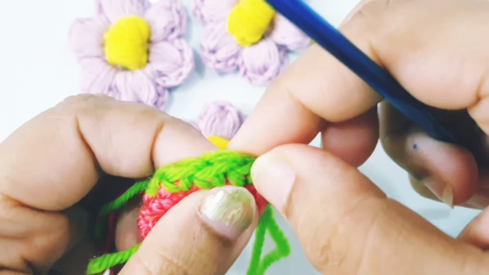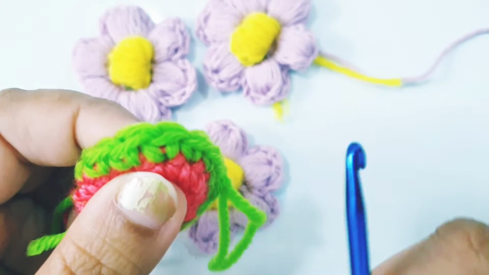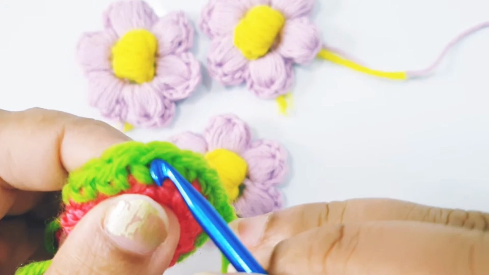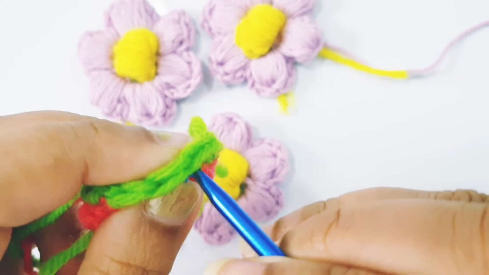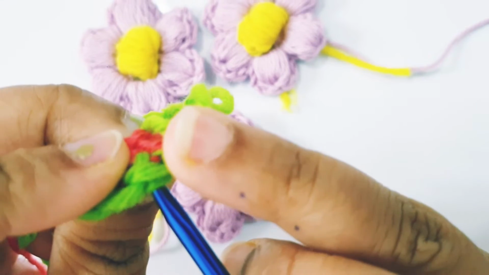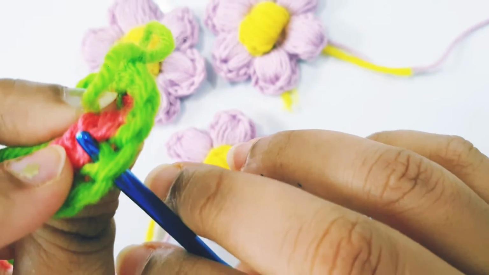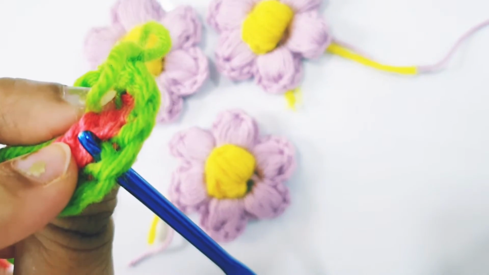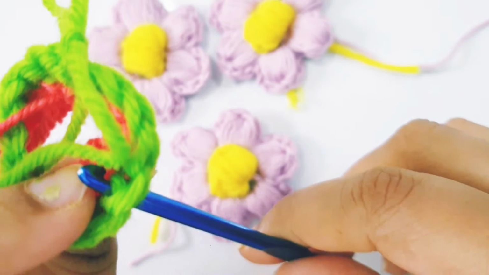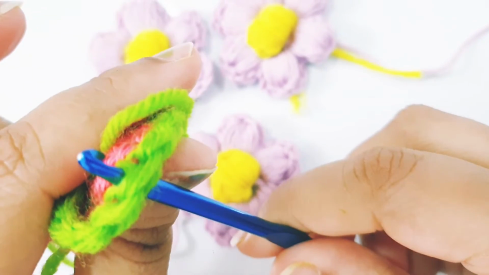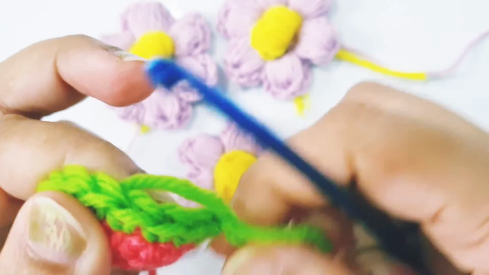You see, there's a space in between the two legs and we just have to slip our hook into that stitch like this so that it comes out from here. So let me show you.